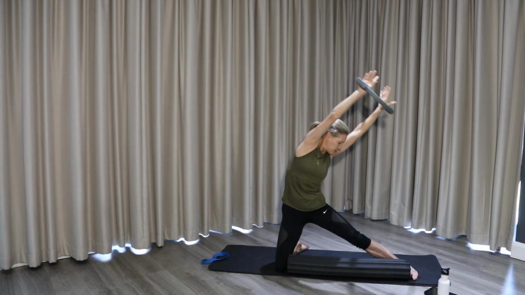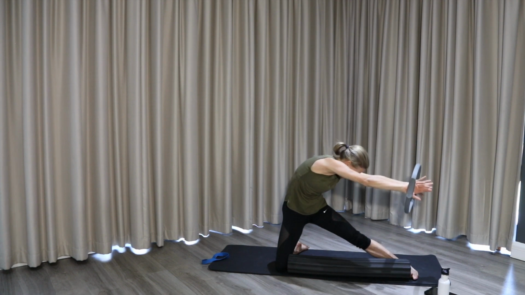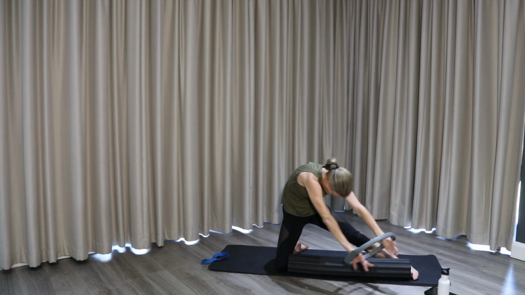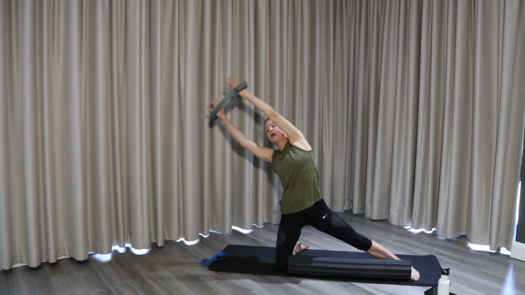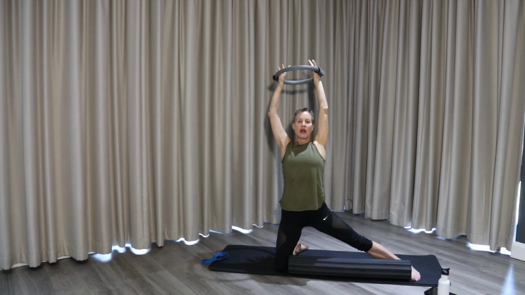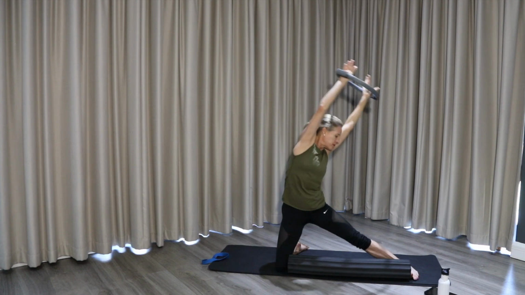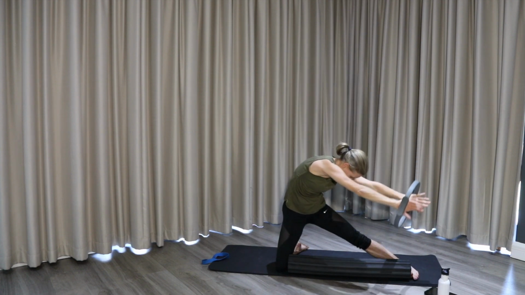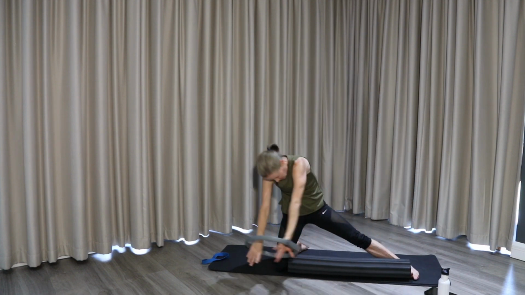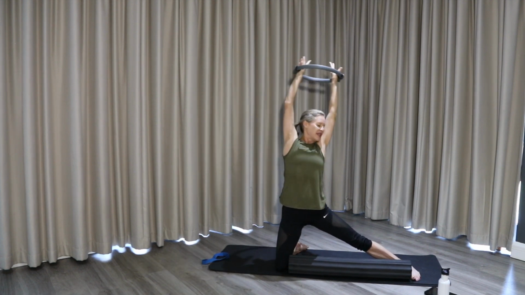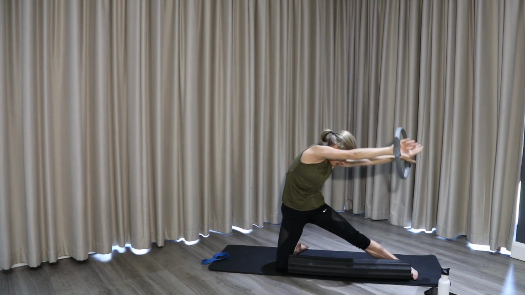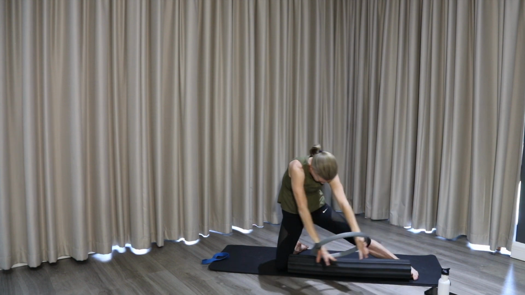Exhaling. Reach to the end of the foam roller. Circle down. You're still exhaling. Now open up and breathe in. 2 more like that. Exhaling. And breathe in. Open up for the last one. Exhaling. And breathe in.